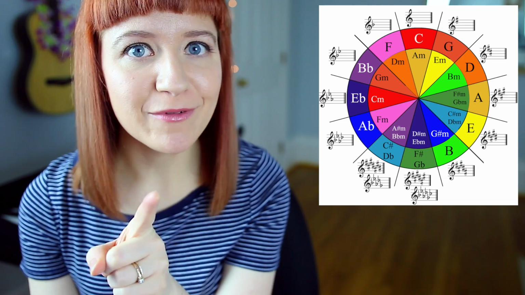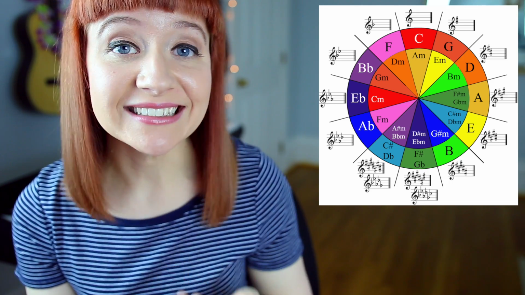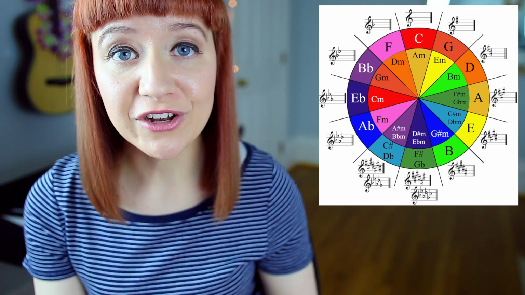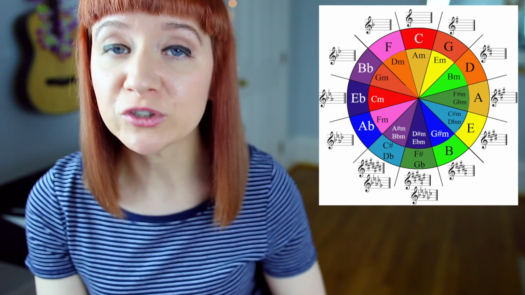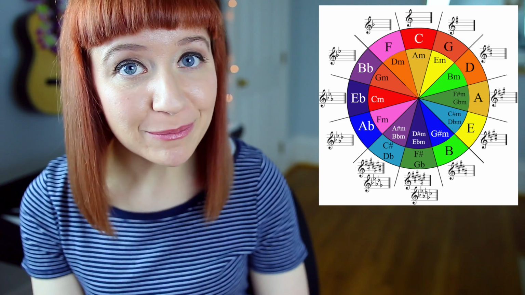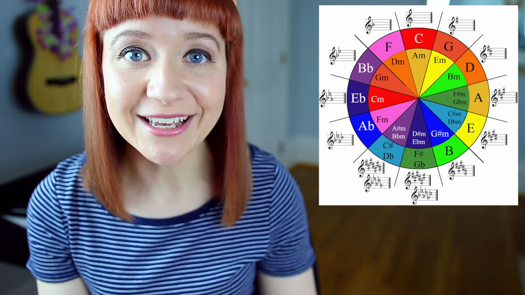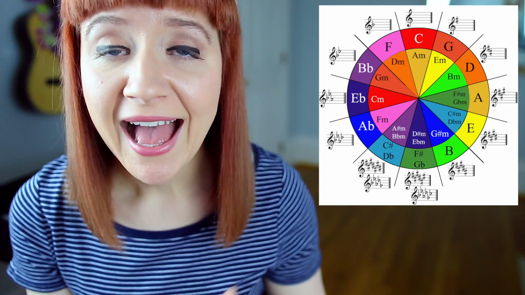So starting at the top of the circle of fifths again, C has 0 sharps and 0 flats. Then moving on to G, there is 1 sharp note, which is F sharp. D has 2 sharp notes, F sharp and C sharp, and this continues all the way down to the key of C sharp. So you're probably wondering, how does all of this apply to choosing chords for a song?